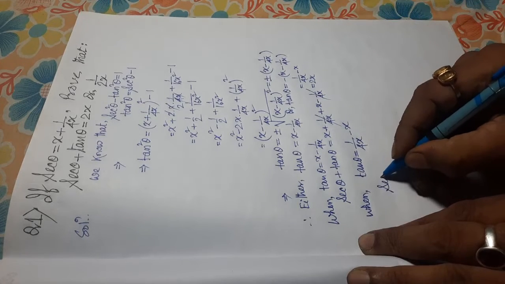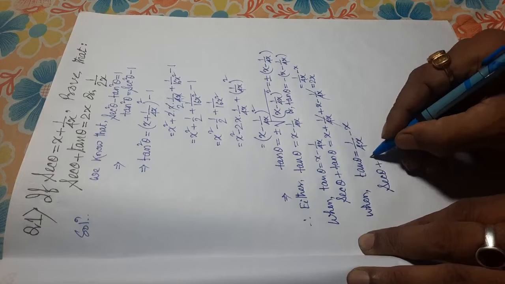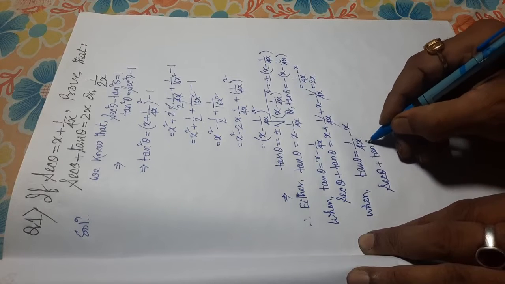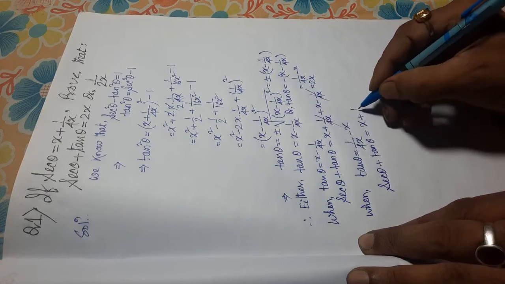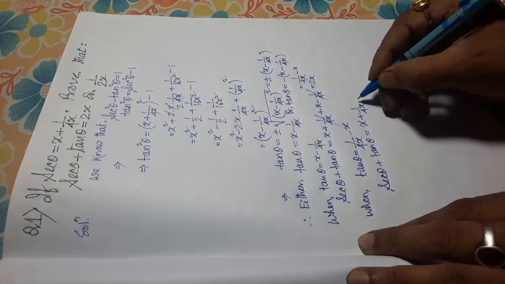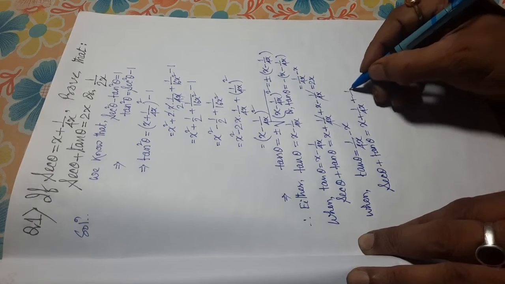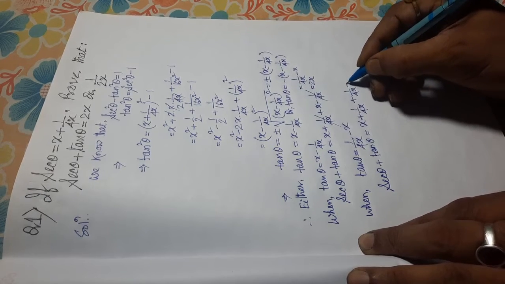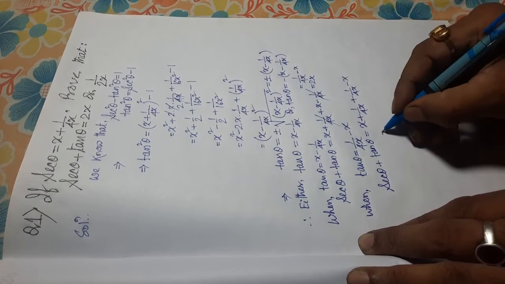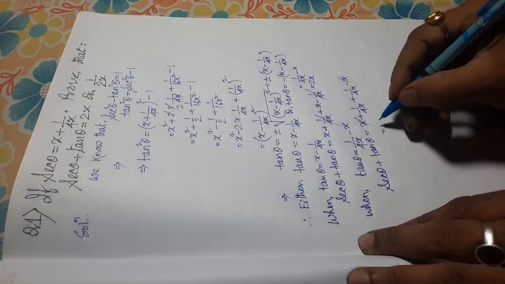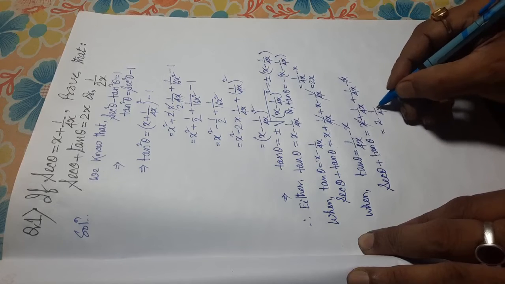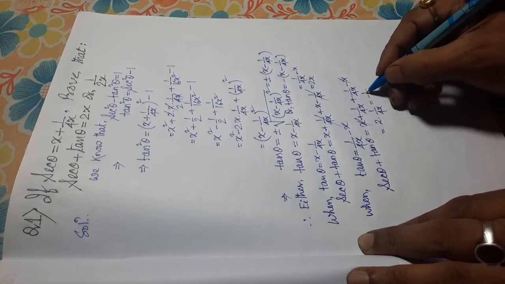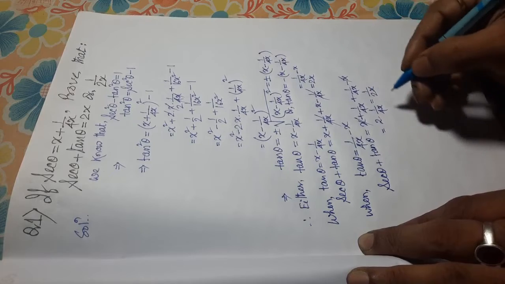sec theta plus tan theta is equal to the value of sec theta, x plus 1 by 4x, plus 1 by 4x minus x, is equal to 2 into 1 by 4x, is equal to 1 by 2x.